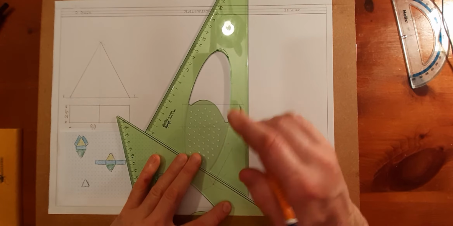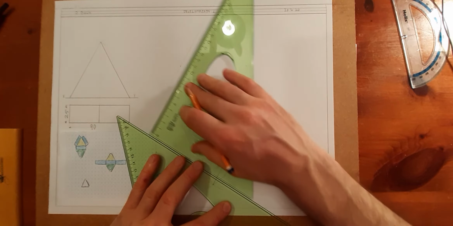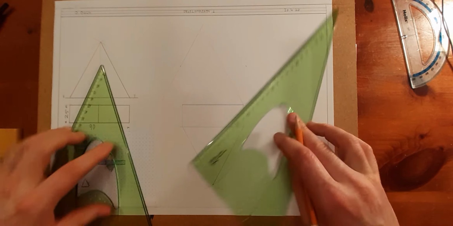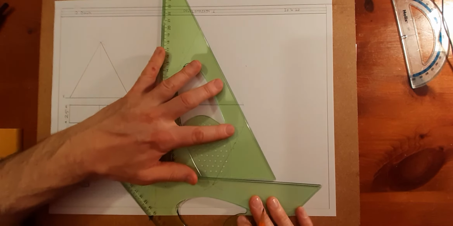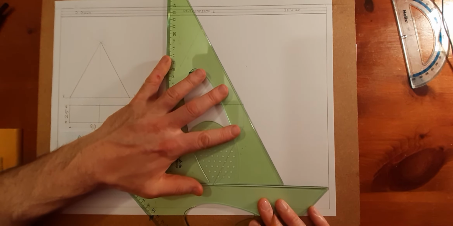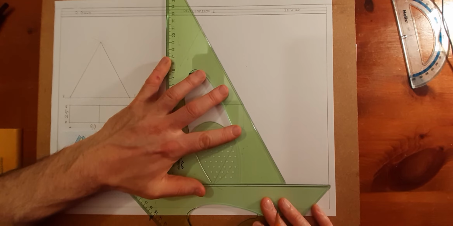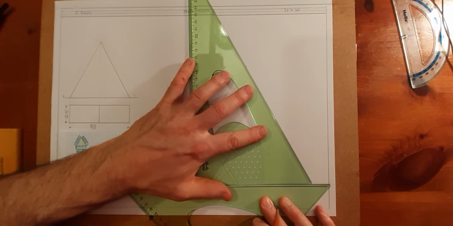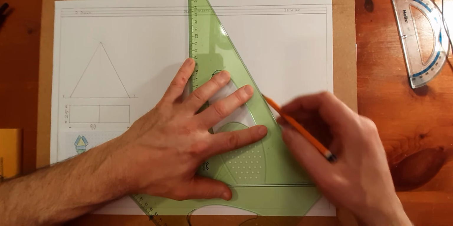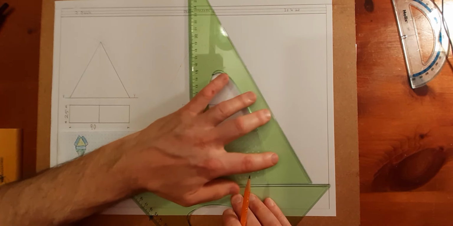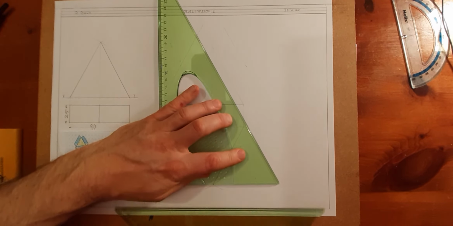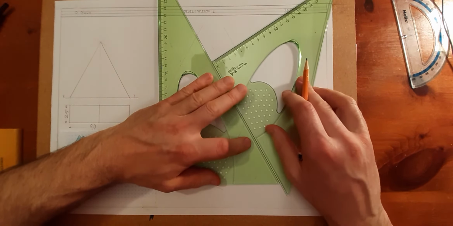Slide it out, and we'll just do a light line for a moment. Doesn't matter if it's too long, those are just construction lines. And do the same the other side. And now I want these at 90 degrees.